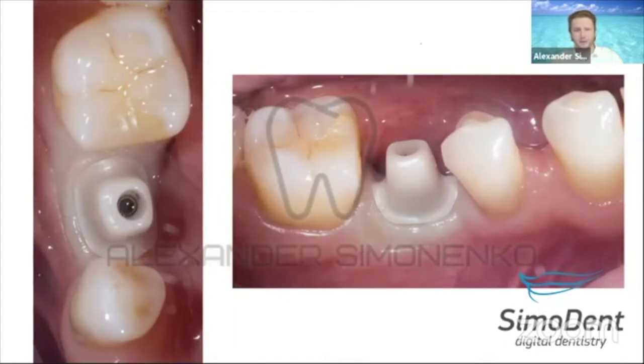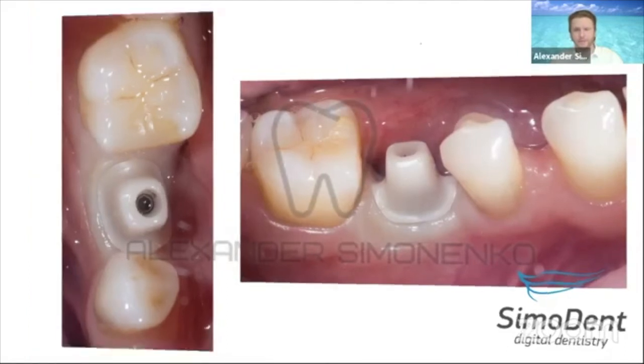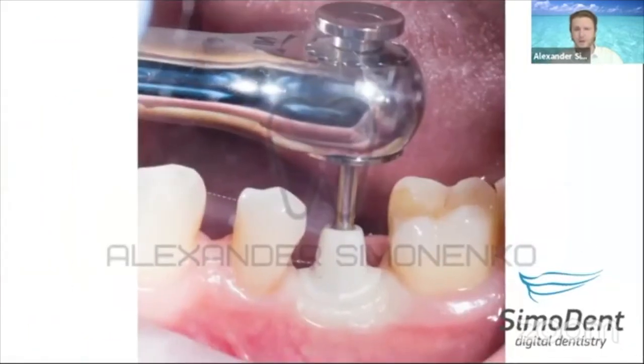First of all, I fixed the abutment with a torque wrench with 20 Newton per centimeter force.